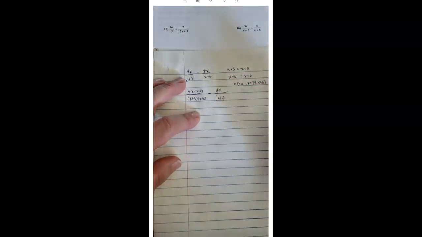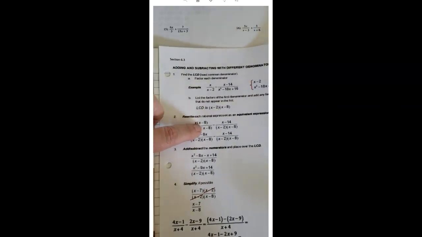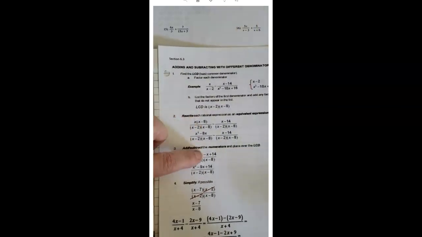What about the second fraction? Well, the second fraction has an x plus 6 in it, but it doesn't have an x plus 3 in it. So, whatever I put on the bottom, I have to put on the top. Okay, so I've turned it into the common denominator. Now I need to go ahead and see what I can do to combine like terms on the top of the fraction.